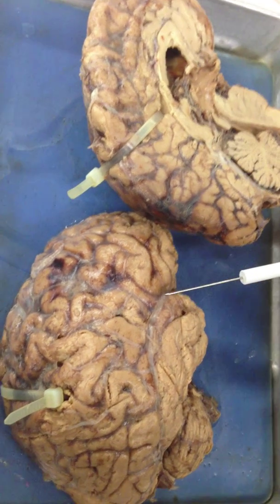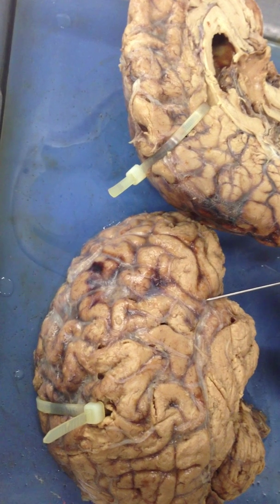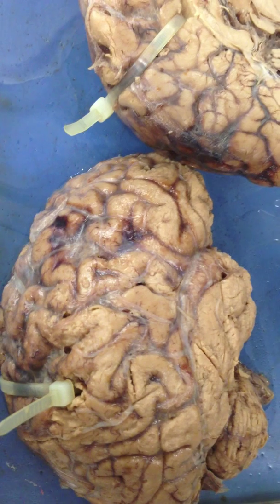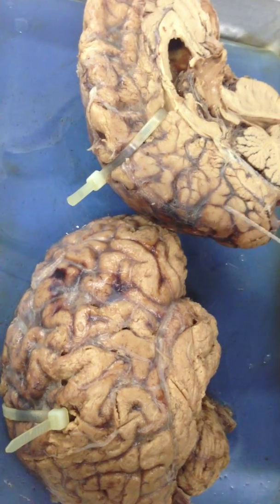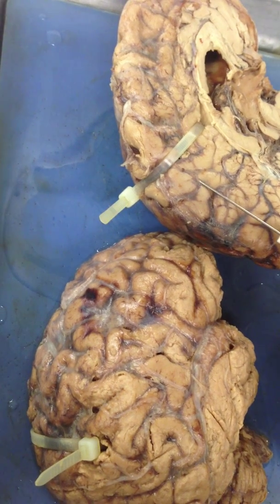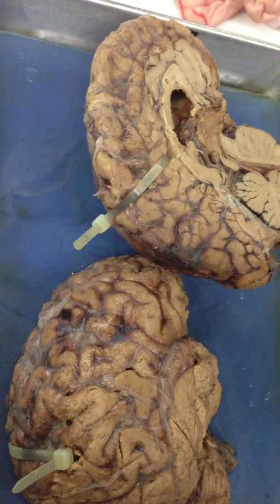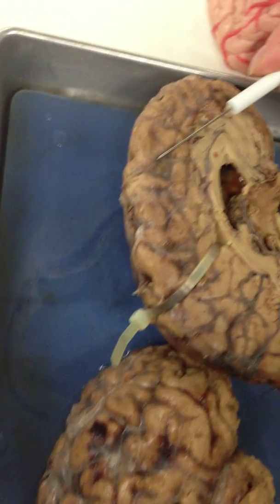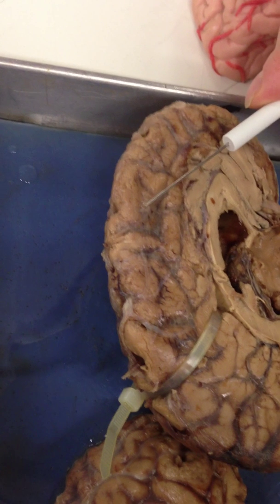We can pick a little bit up of it here. It's the webby covering, kind of that waxy stuff. See right here, great example of it. That is the arachnoid matter.